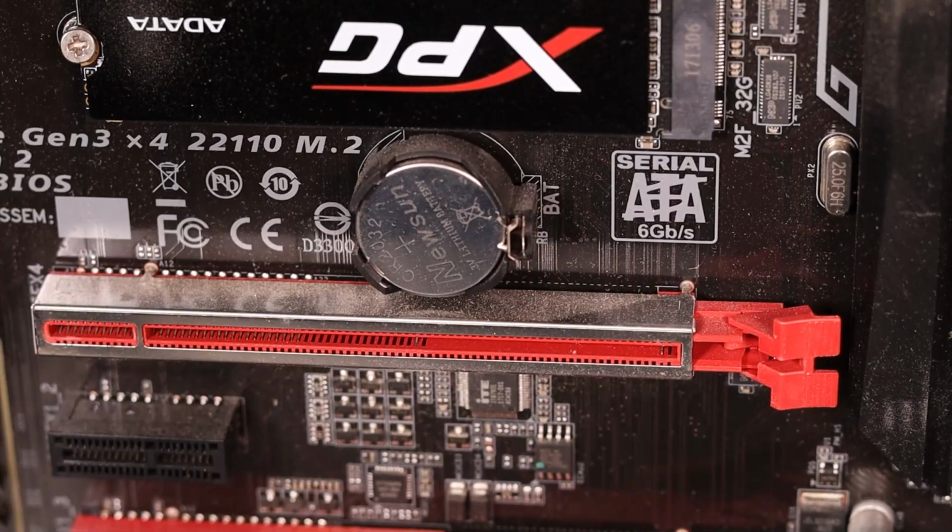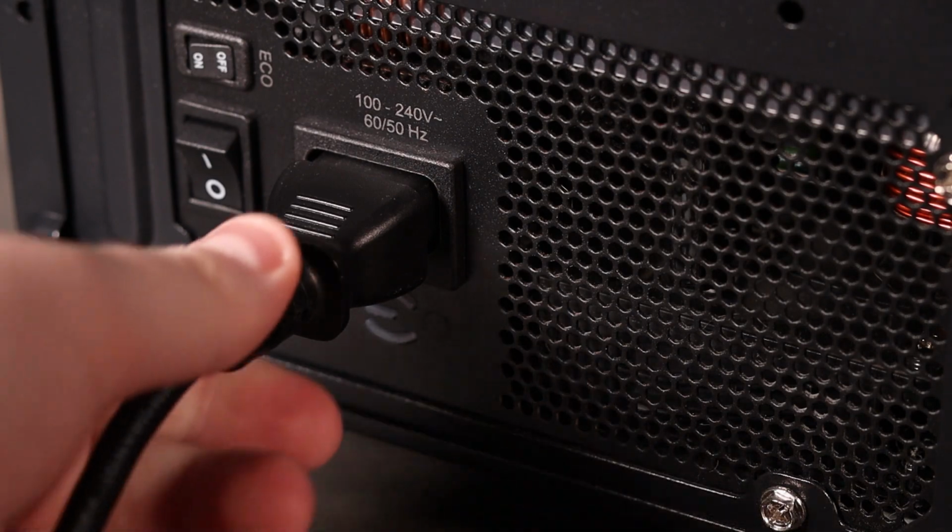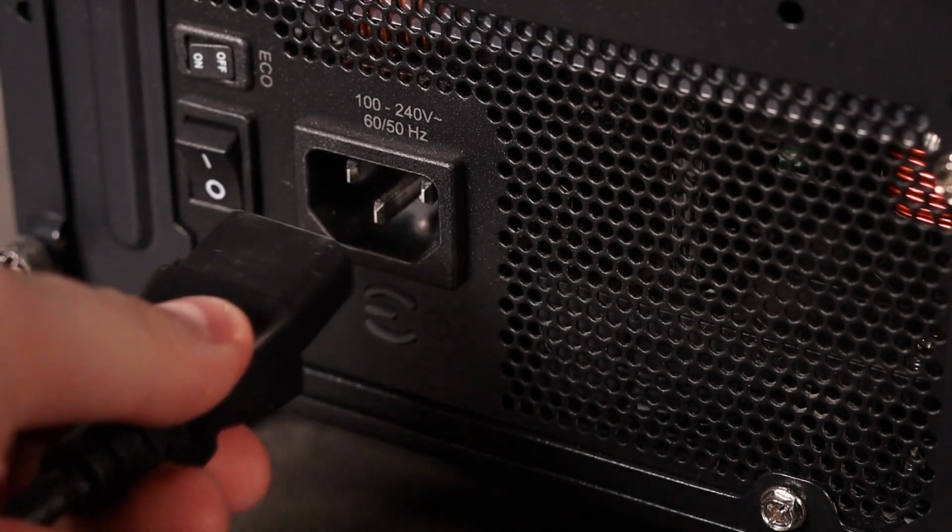Once you have your case open, you're gonna look for the motherboard, and once you find it, you're gonna locate the silver cylinder, and that's the CMOS battery. Before you do this, make sure you are not connected to electricity. It's dangerous to touch electronics with the power connected.